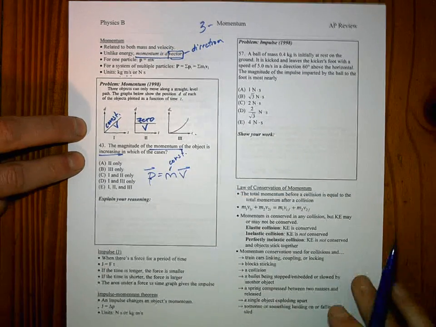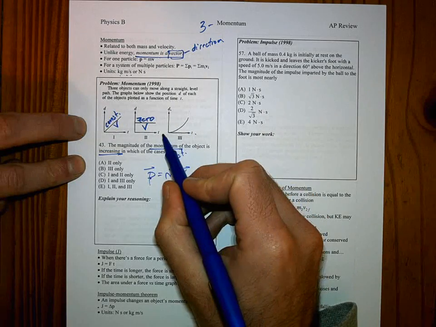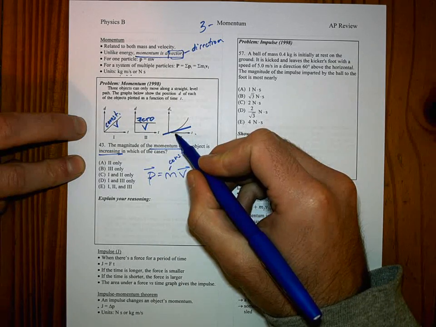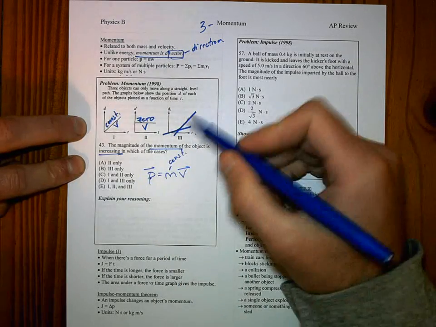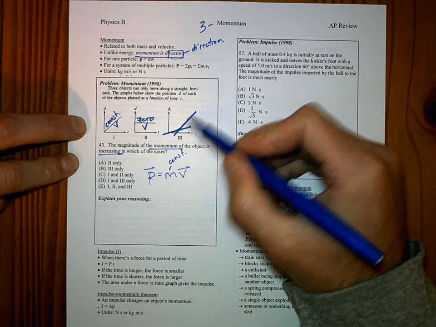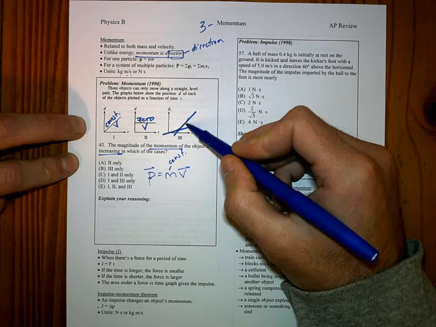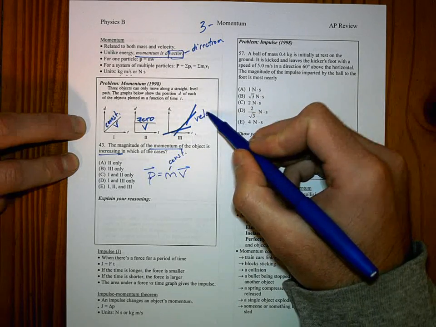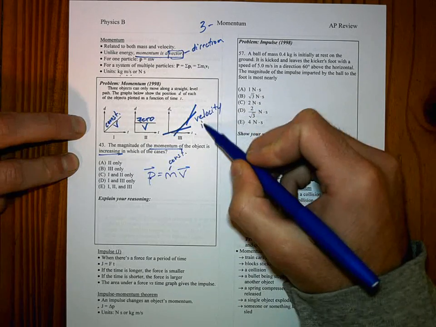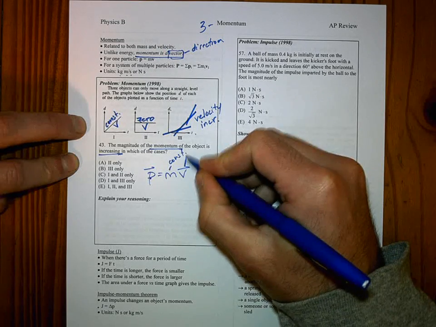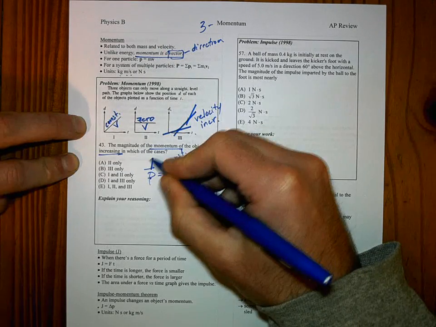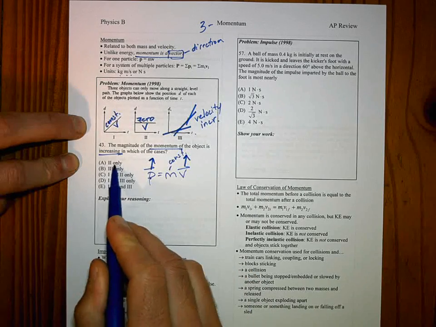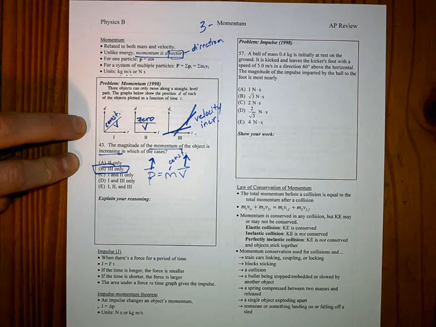But this third graph, if you look at the slope of the tangent lines, what you'll notice is that the slope is increasing. It's getting steeper and steeper and steeper. And so the velocity is increasing. If the velocity is increasing, then the momentum is increasing. So the answer is graph 3 only.